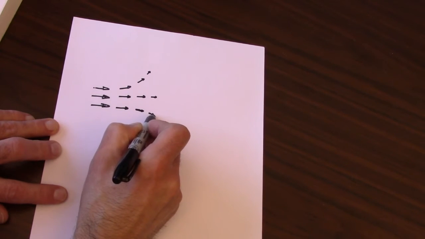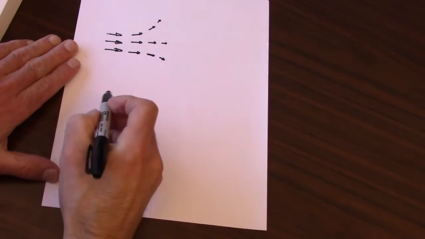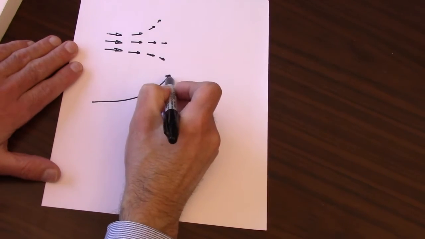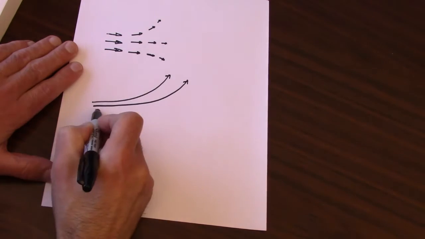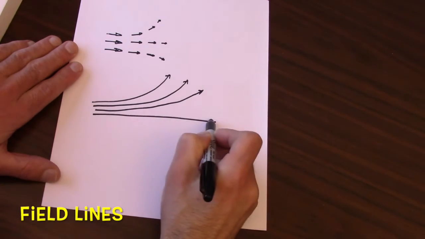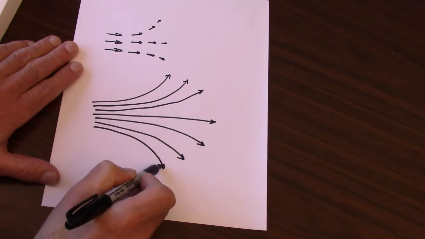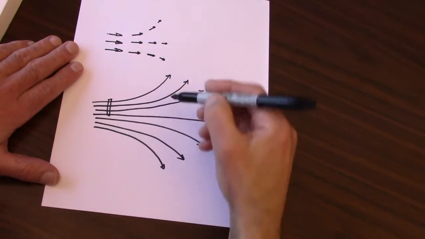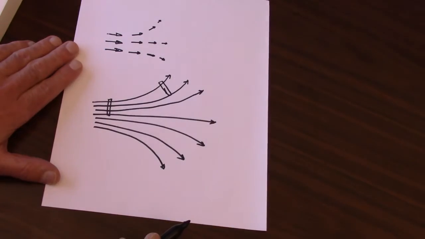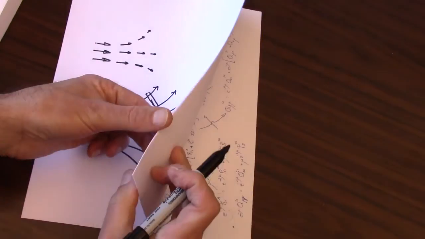Draw vectors as arrows with magnitude and direction in some of the points in space, or draw tangent lines to a vector field at each point. These are referred to as field lines. By convention, the number of lines crossing a surface area is proportional to the magnitude of the field.